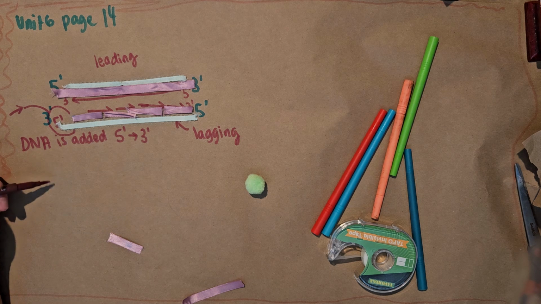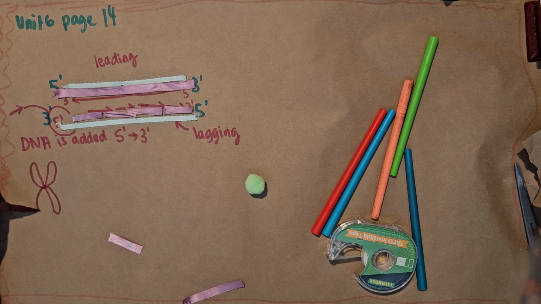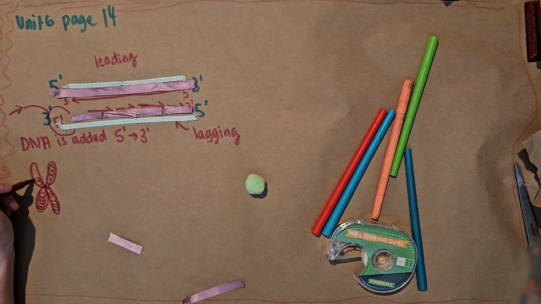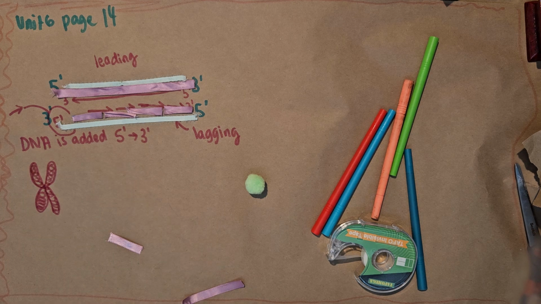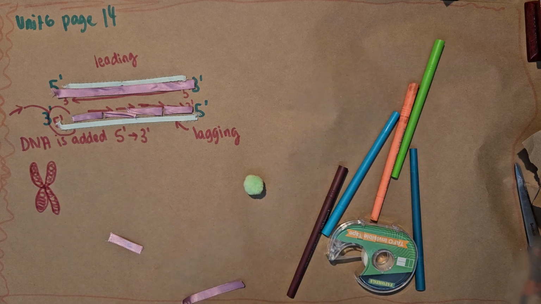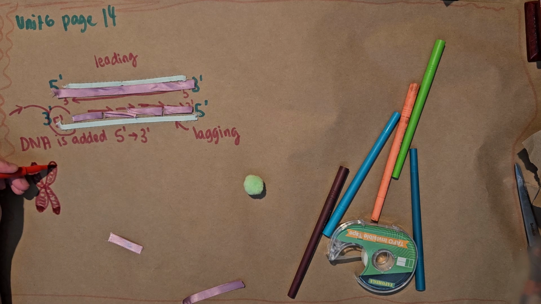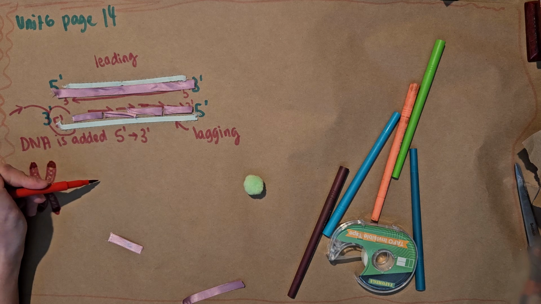So let's say that we look at our chromosome. This is our chromosome with our squiggly DNA coiled up. At the very ends of the chromosome are going to be telomeres. The telomeres are like the aglets on the ends of your shoelaces.